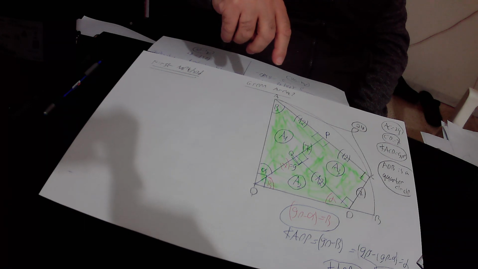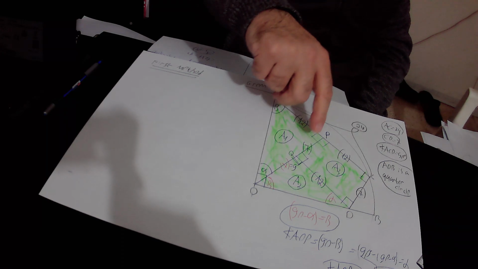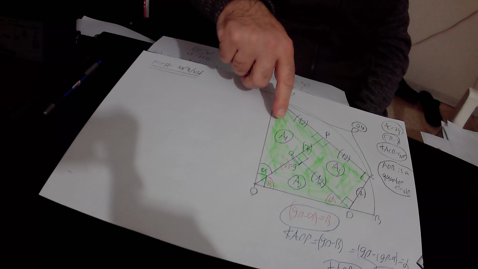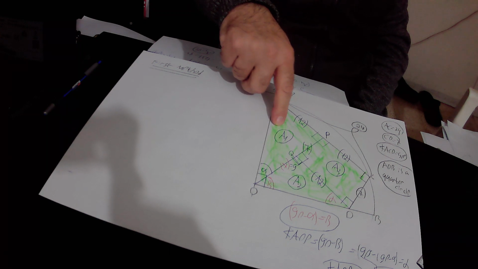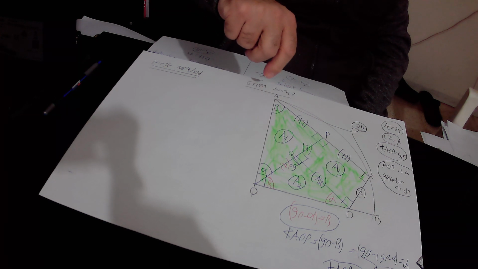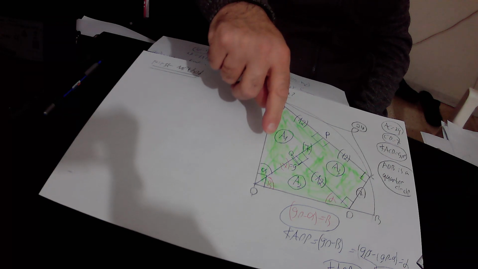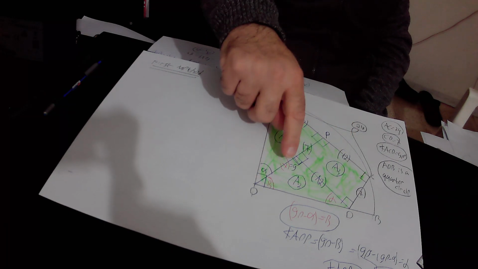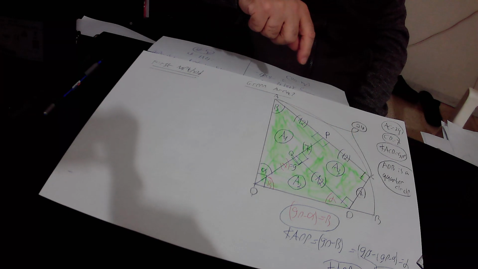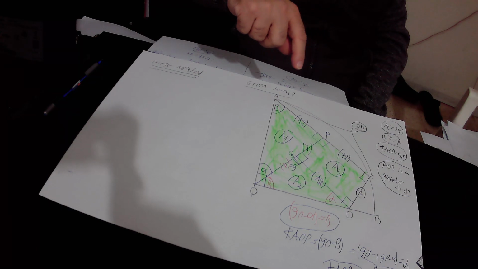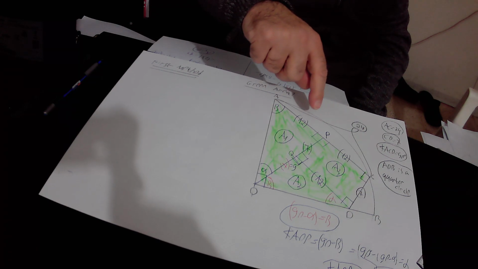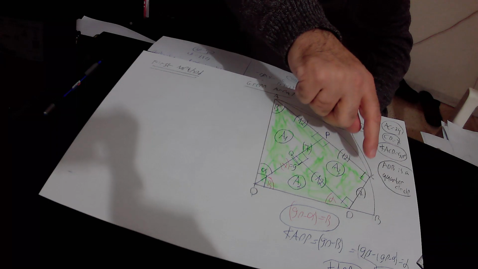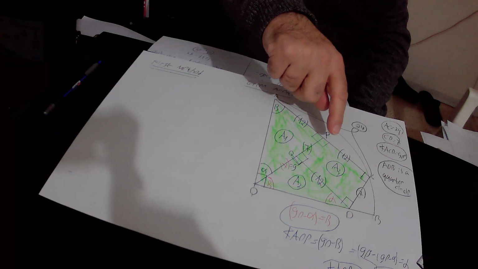The first part into which we divided the green area is the area of the right green triangle APO. We define it as A1. The second part is the area of the right triangle OQD. We defined this area as A2. And finally, the third part is the rectangle PQDC. We defined the area of the rectangle as A3.